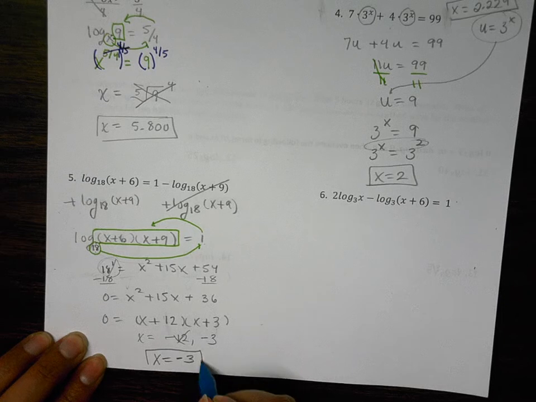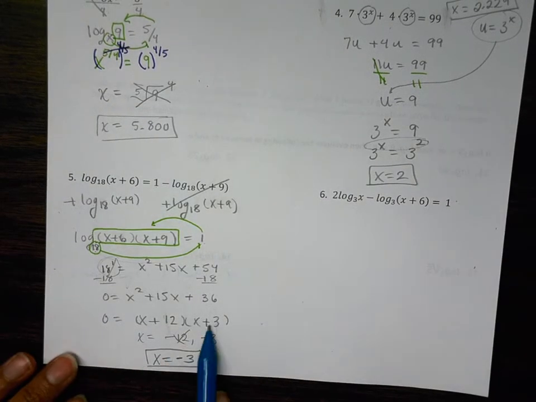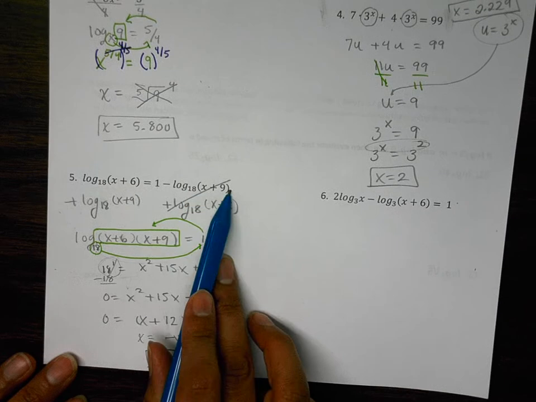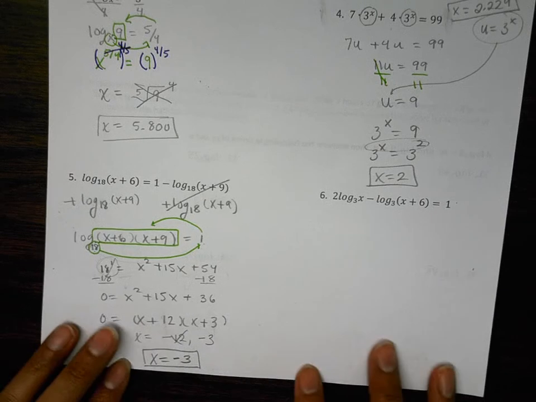So don't be so quick to write your answers. Make sure when you're dealing with logs, you take your answers, plug them into the original, and make sure you're taking the log of a positive number. Make sense? Okay. Next one.